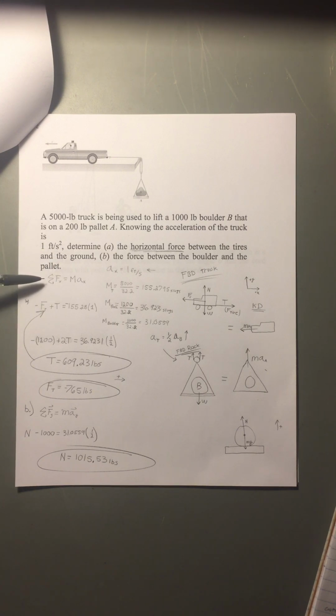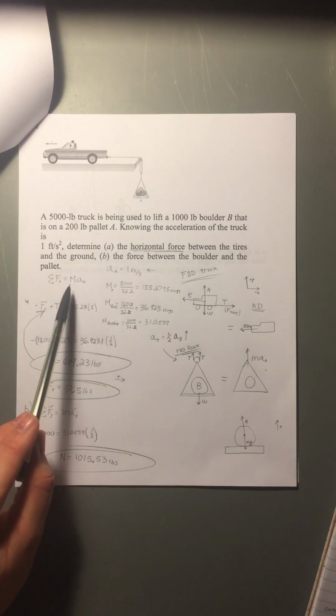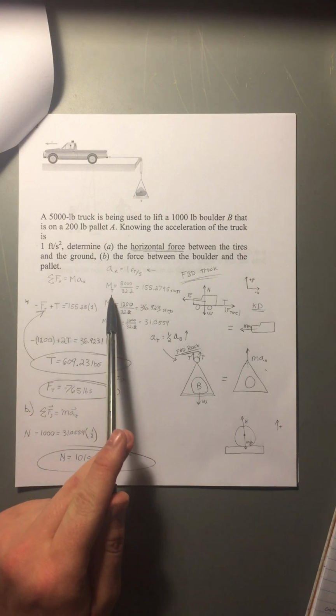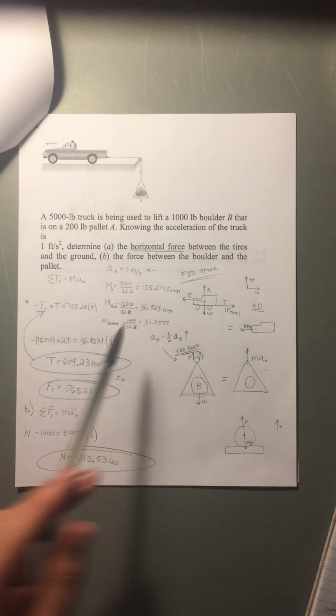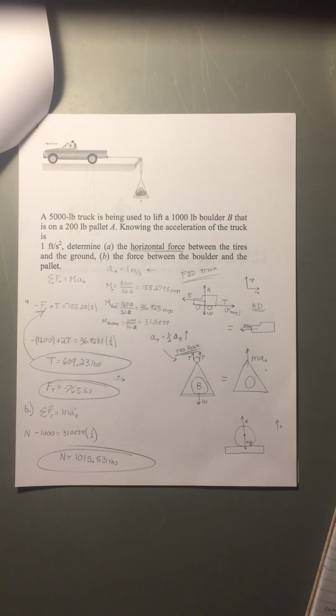And so going back to our equation, the sum of the forces in the x equals mass times acceleration in the x. We can write an equation for the free body diagram of the truck that we have. And so that's what I have here. And then when doing this, we have to recognize that this mass is not the pounds of the truck. We need to divide by the acceleration of gravity to convert it to slugs.